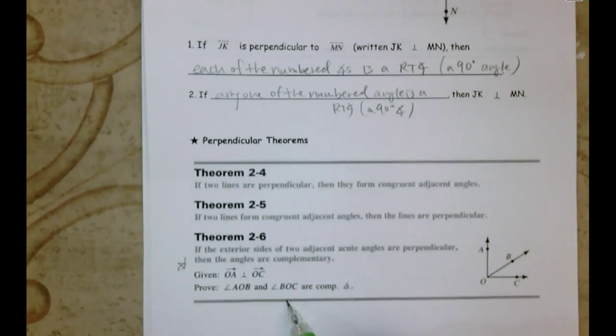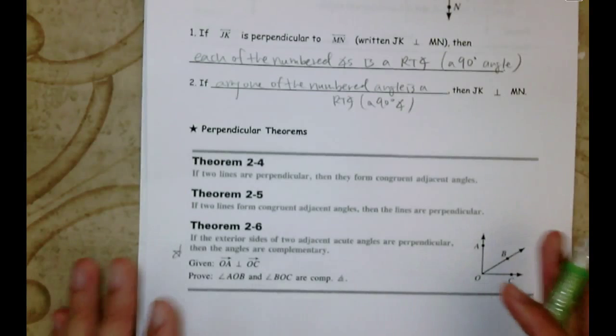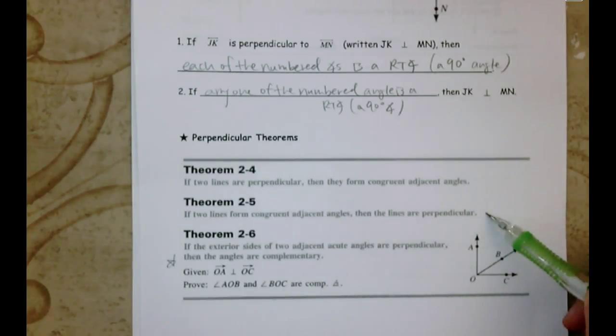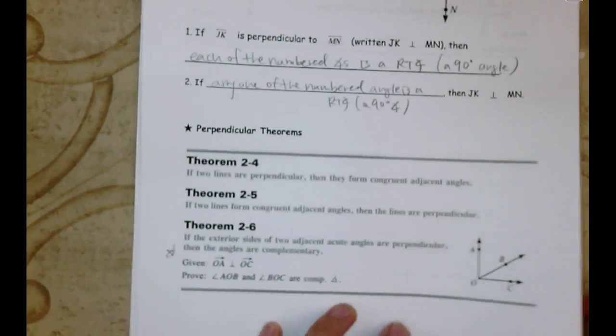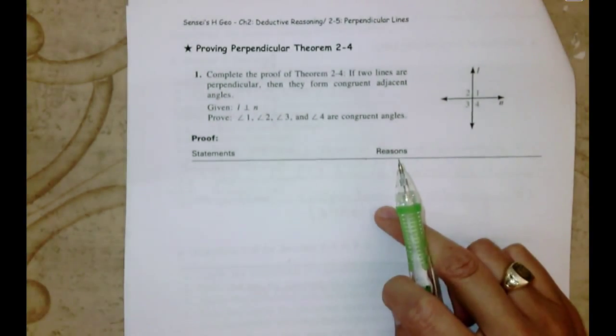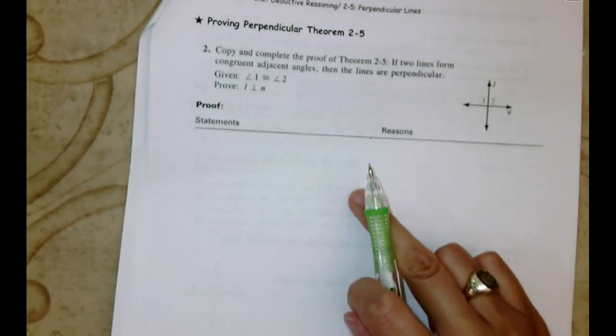You can do this after you finish the packet. You can try this, and you can turn it in tomorrow. We are going to do part in the video and part in the homework on the next page. Here are the proofs for the first one, theorem 2.4, and this one is theorem 2.5.